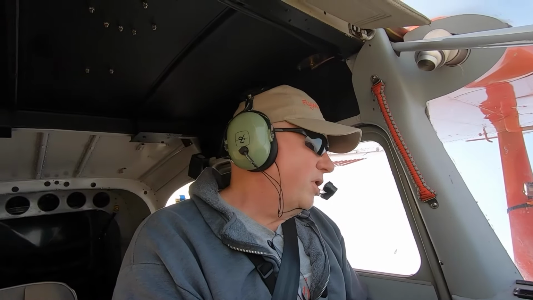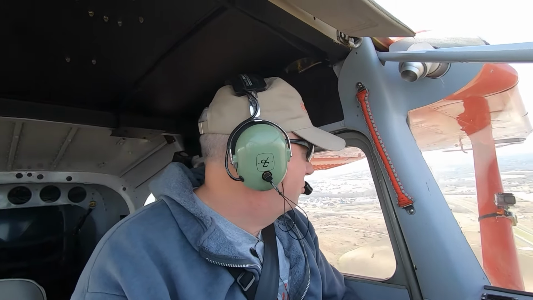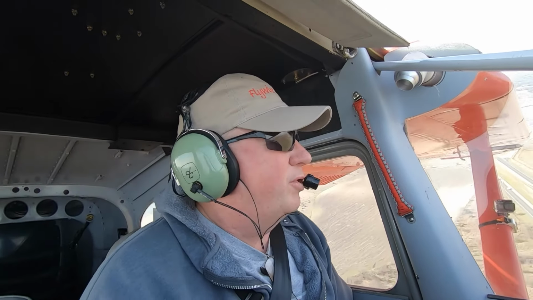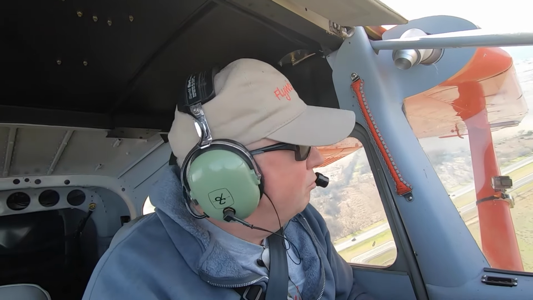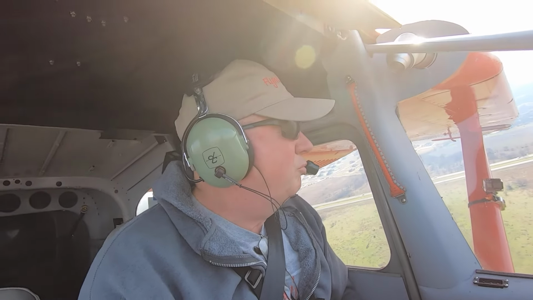Alright, traffic, red Skywagon is left downwind, 17 blowing. It's blowing pretty good, so I'm going to turn a little bit early. Flaps 20. Traffic, red Skywagon, left base, 17 blowing. Flaps 30. Good crosswind coming from those friggin' hangars. So I'm going to stand a little long. Flaps 30.